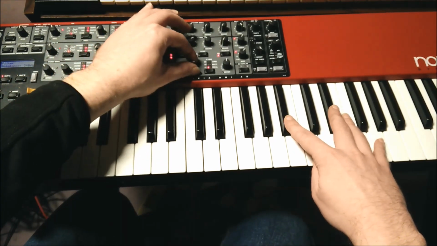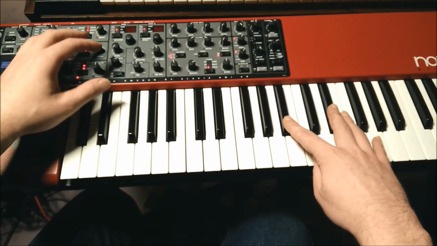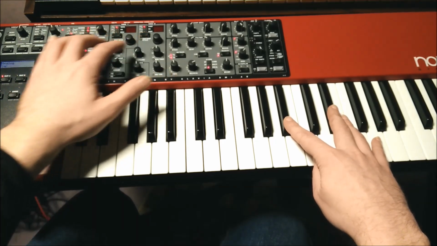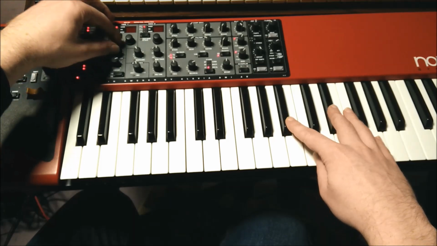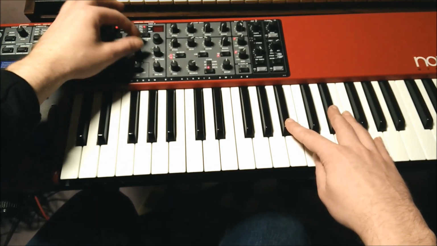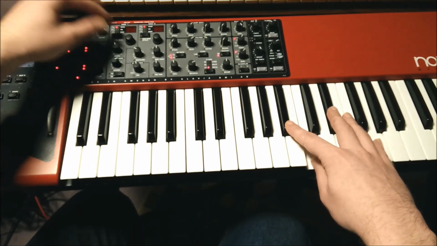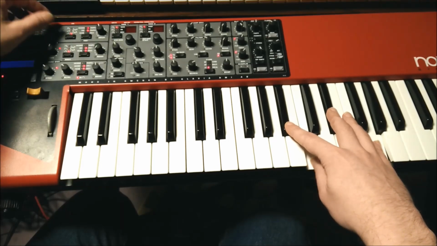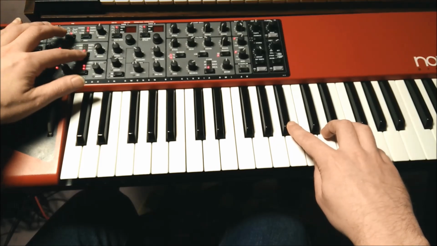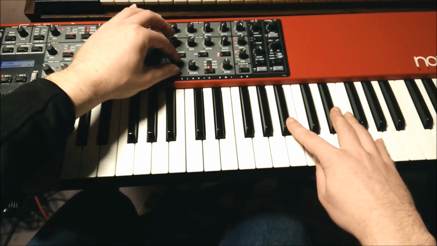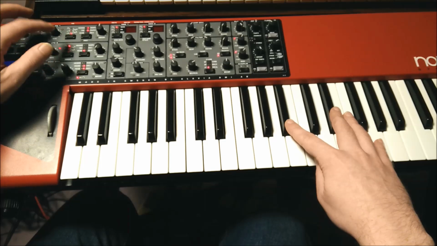So these are your basic tools for shaping a synthesizer sound. So for an example, we can load up 2 square waves and adjust the width of the square with an LFO. And then we can affect the filter with another LFO on random.